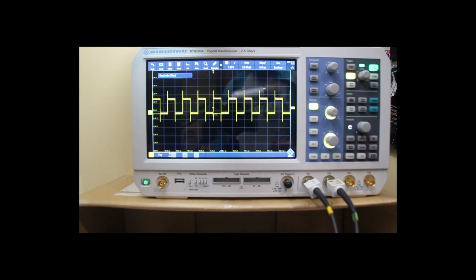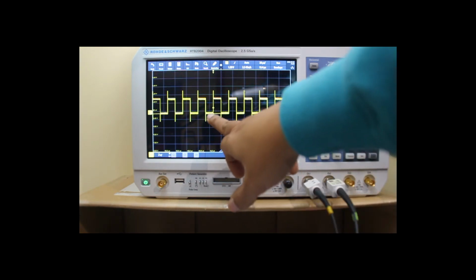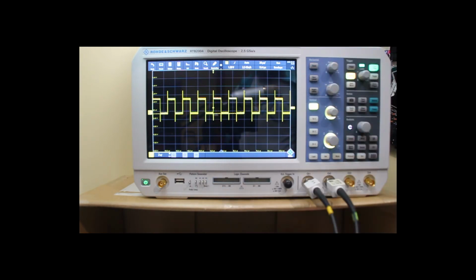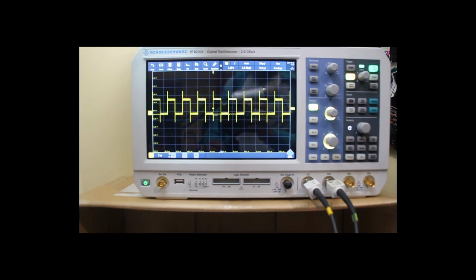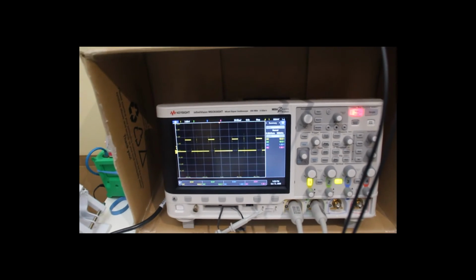Okay, there you can see there's a little bit there because I've set it up to envelope detect. So every time that the pulse comes in, it'll appear, but then again the refresh rate on this Rohde & Schwarz is relatively less. Let's move to the Keysight.